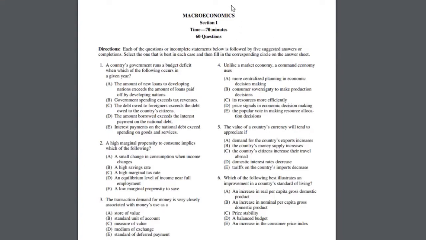Okay, so we're going to take the AP Macro 2012 exam, our practice exam. This is public on Collegeboard. So we're just going to go through each of these questions and mark what answer is the correct one and explain some reasoning why. So a country's government runs a budget deficit.